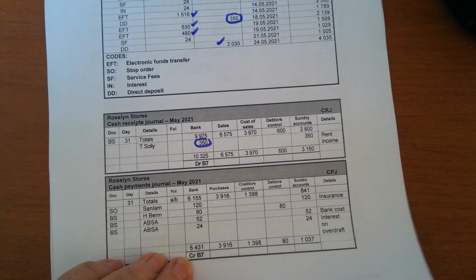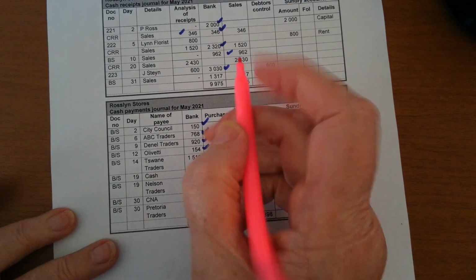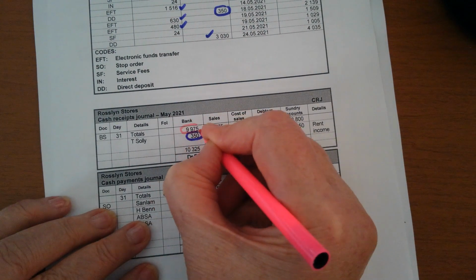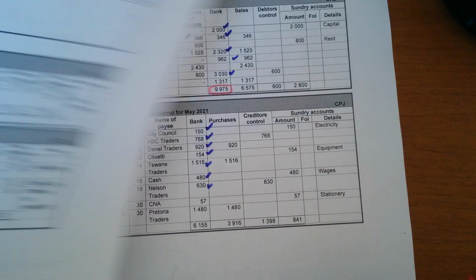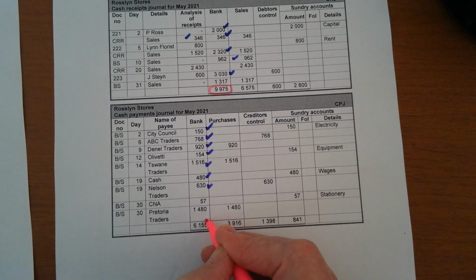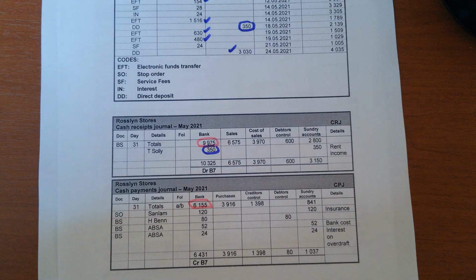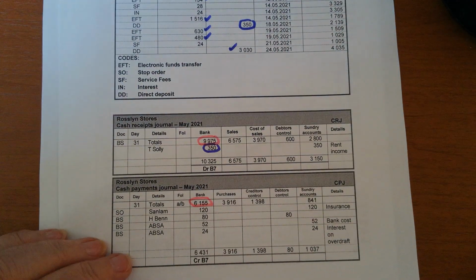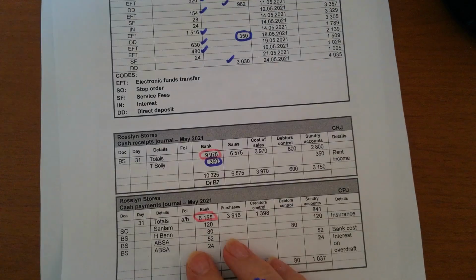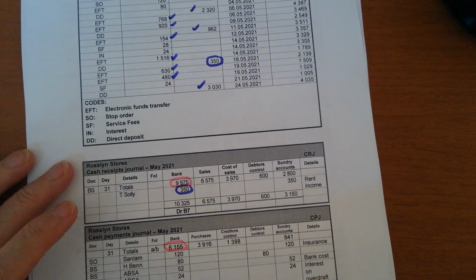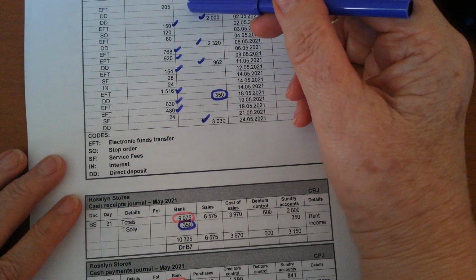I just want to show you the balances that they've got here. The total in the cash receipts journal will be the total that we will start this additional cash receipts journal with, and the amount that they already recorded is the amount that we will start with in our cash payments journal. Then we will look at the amounts that don't appear in the cash payments journal, but appeared in the payments.